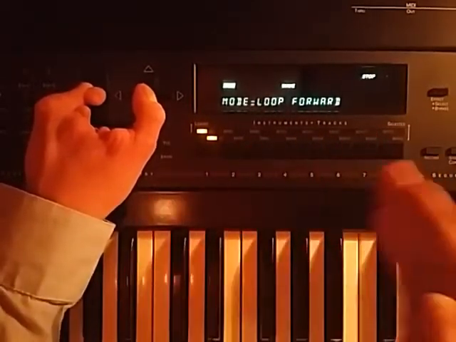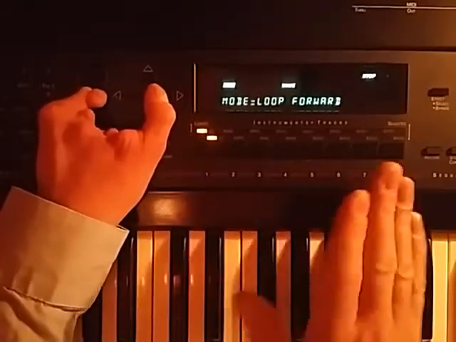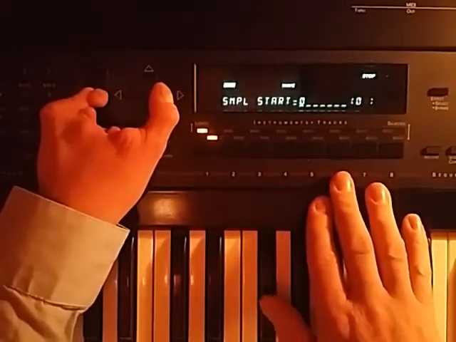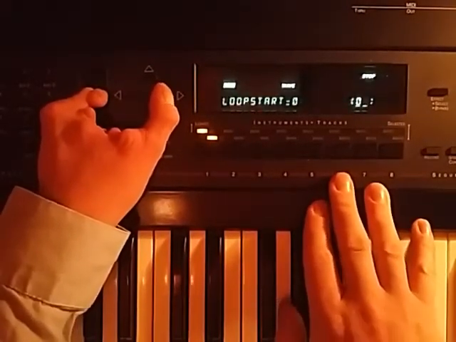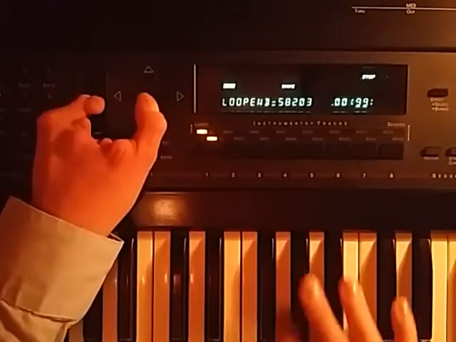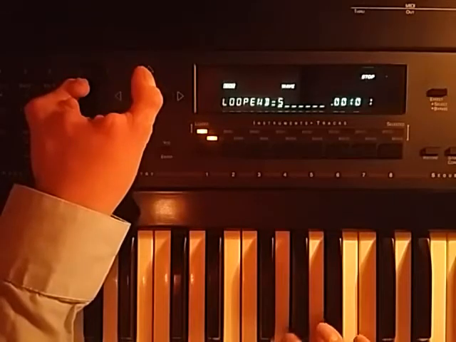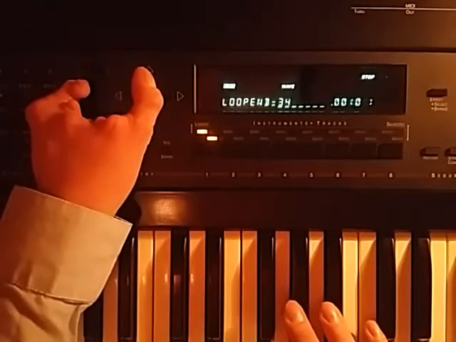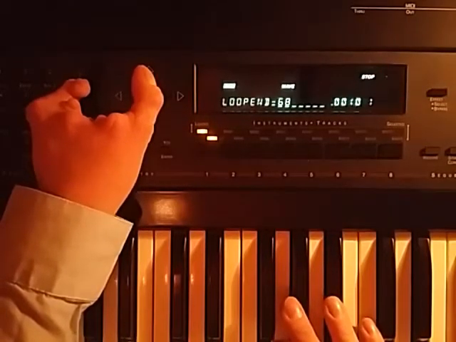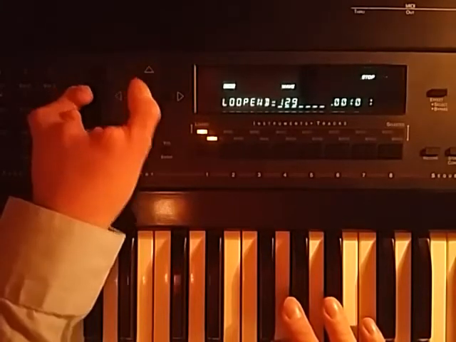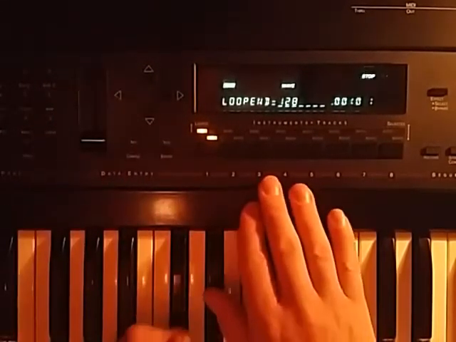And the whole wave sample is looping now. That's not what we need. We want to find a single cycle waveform. So we're scrolling to the loop endpoint, and we're gonna find that single cycle waveform, which is at 128, and there it is, our single cycle waveform.